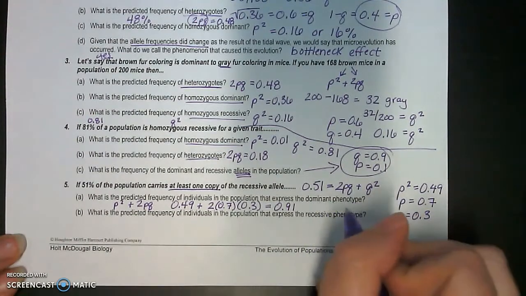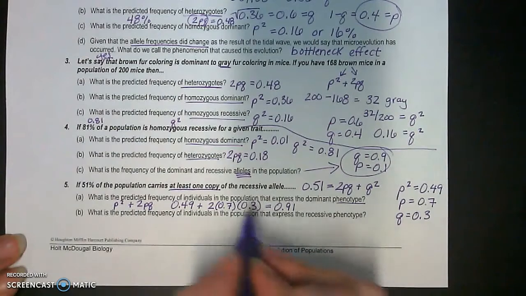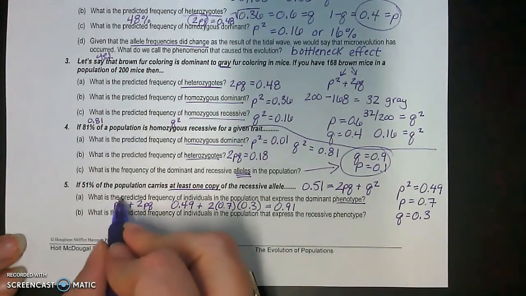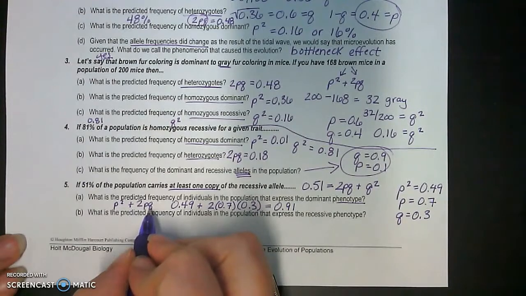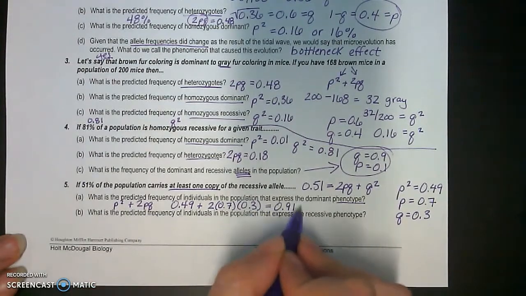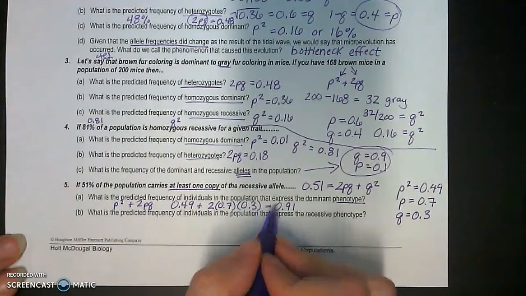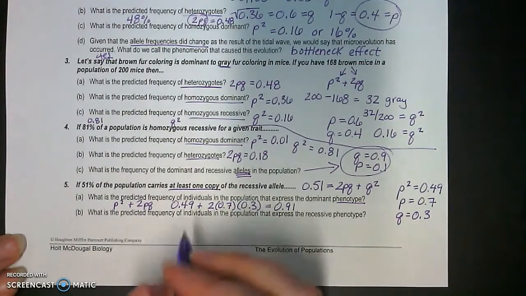Again, because it's asking for the dominant phenotype, we have to look at our two genotypes. We have to look at homozygous dominant and heterozygous and add those together to get the total frequency of any individual showing the dominant phenotype.